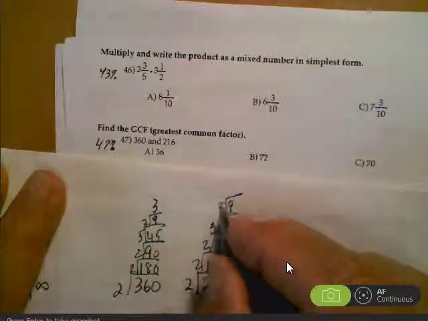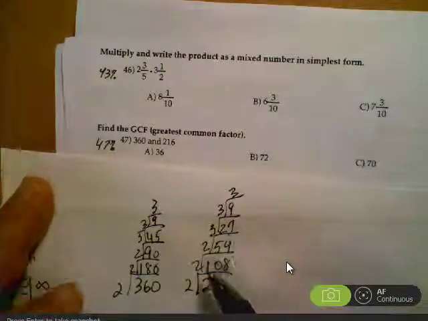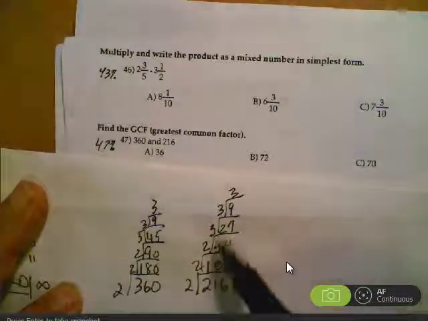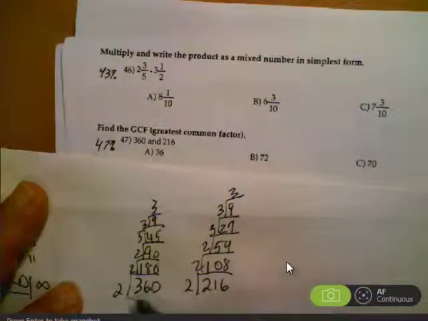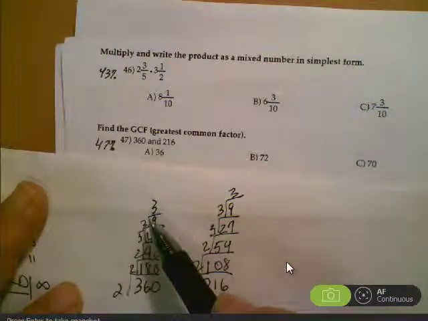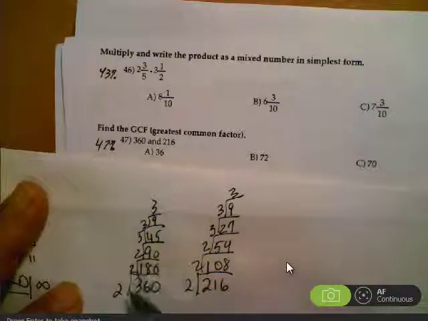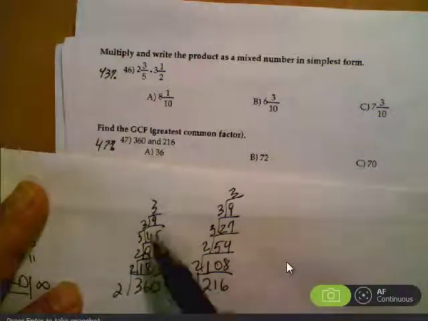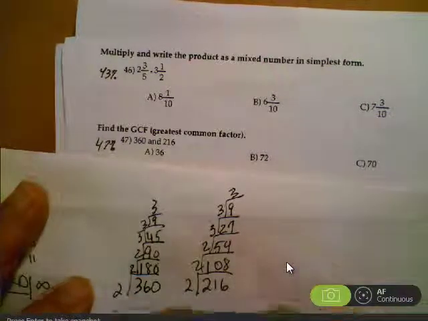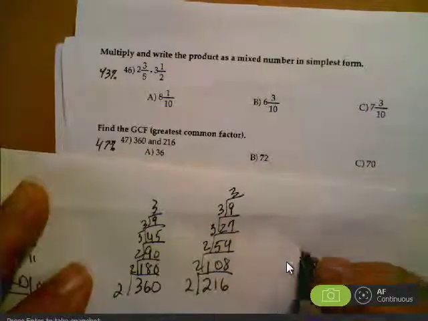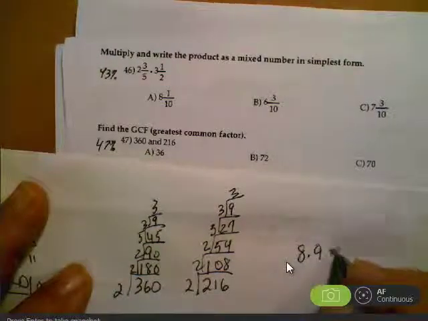9. 3 and 3. So we have 3 2s and 3 3s. We have 3 2s and 2 3s. Common is 3 2s and 2 3s. 3 2s is 8. 2 3s is 9. I'm looking for 72.